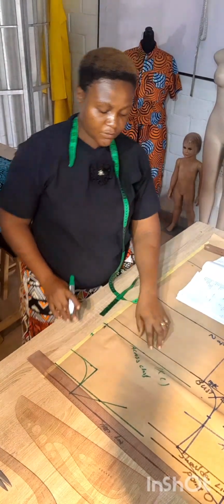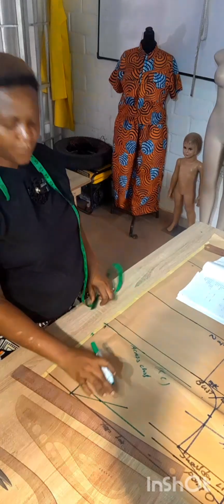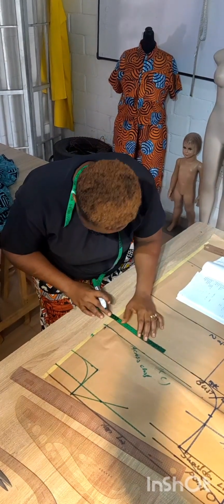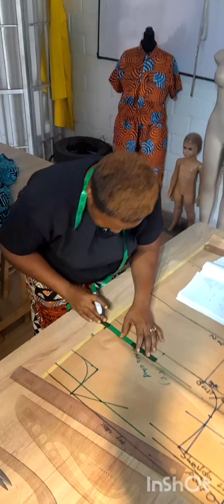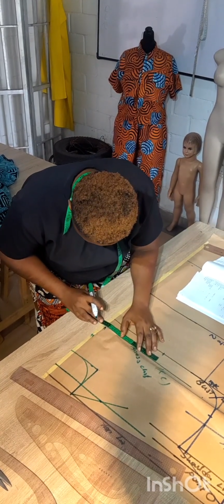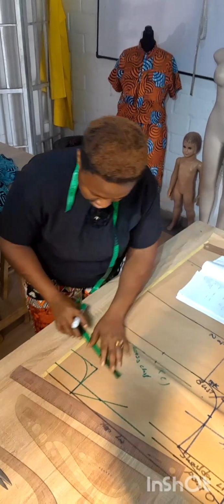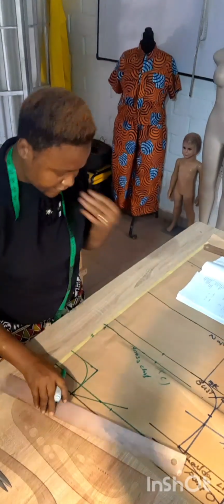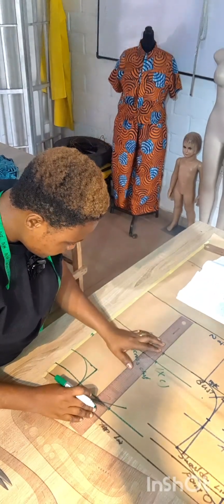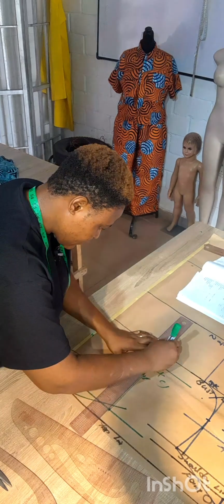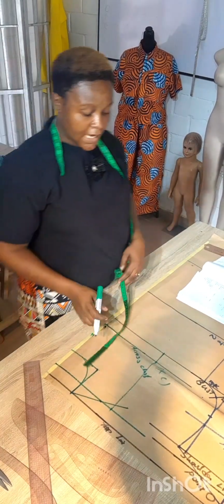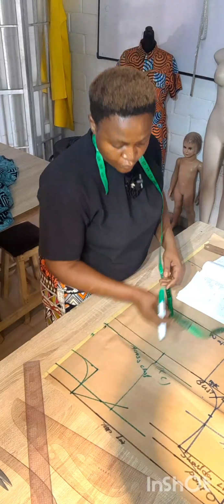I will put it on the across chest line and also on this point O. So 22.5. So I will connect the 3 dots either on a broken line or in a straight line, whichever one works for you.